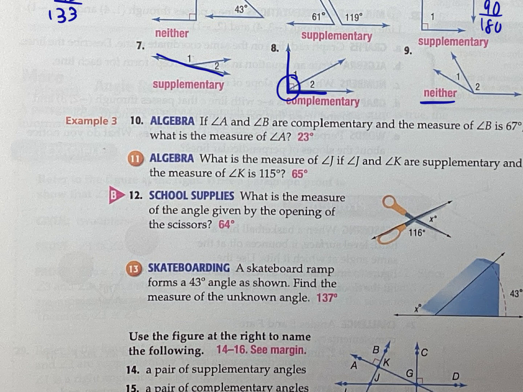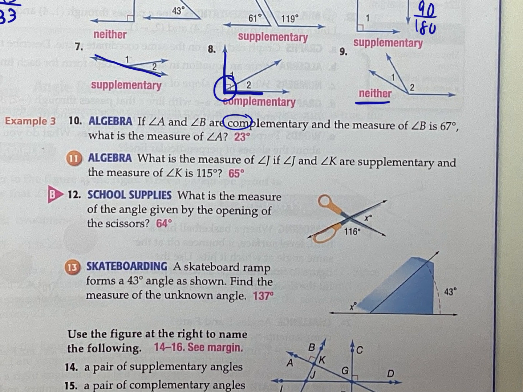Question 10, we have complementary, and they told me one of the angles was 67. So if I set up an equation, it would say x plus 67 equals 90. Subtract to get 23. This time they told me supplementary, and one of the angles is 115. If I set up the equation, x plus 115 equals 180, because that's what supplementary means. Subtract, I would get 65.